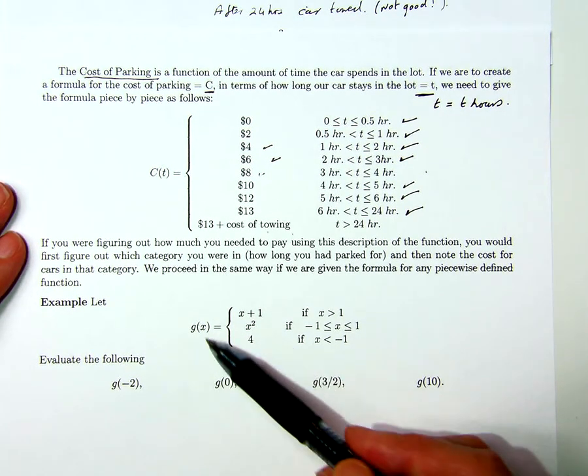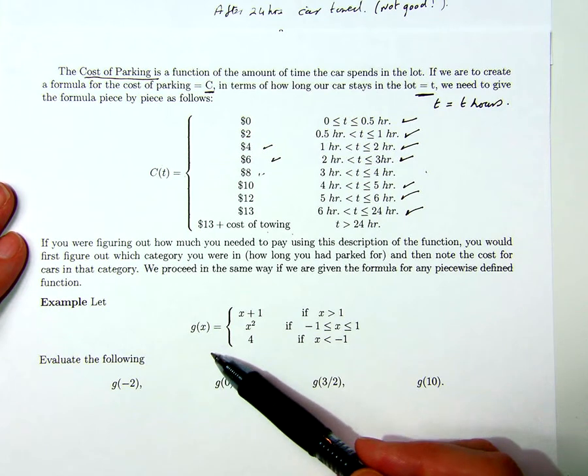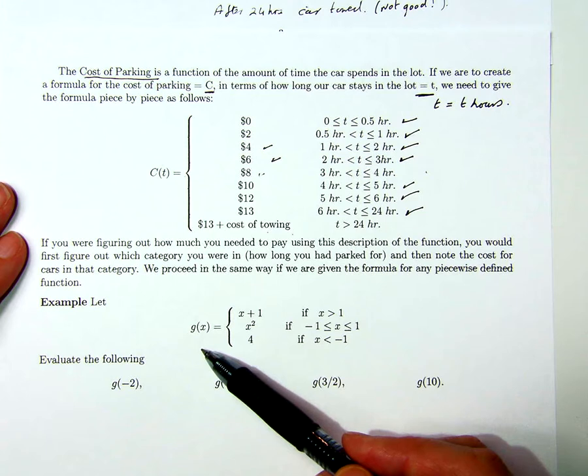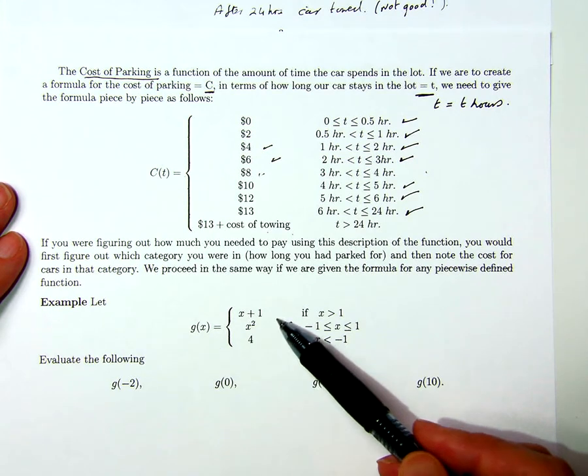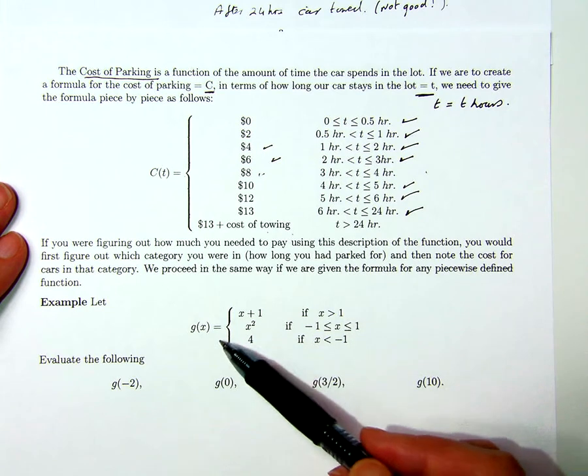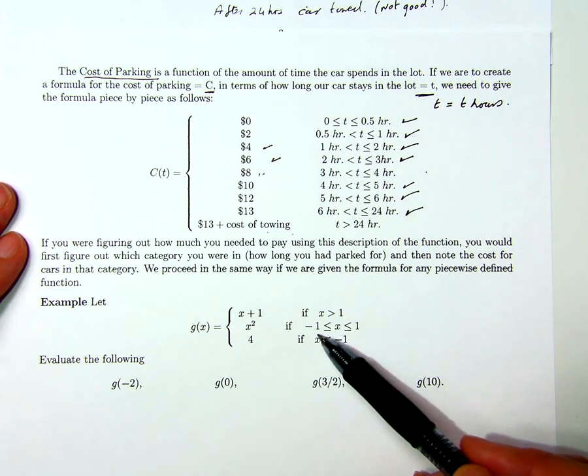So here's a slightly more abstract piecewise defined function. Let's call it g of x, and g of x is x plus 1 if x is bigger than 1. G of x is x squared if x is between minus 1 and 1, including minus 1 and 1.